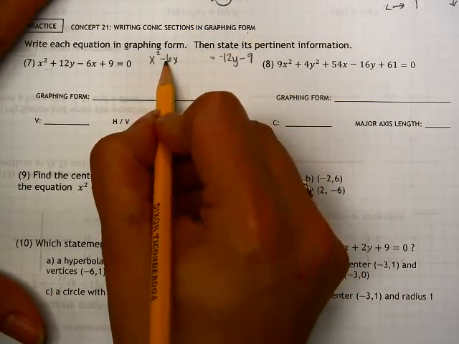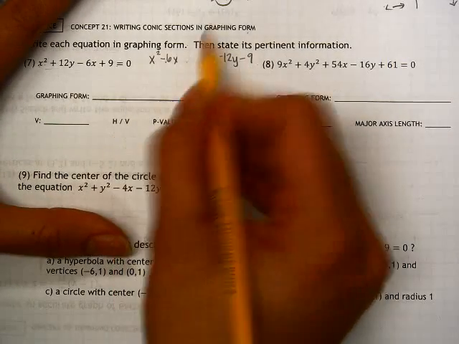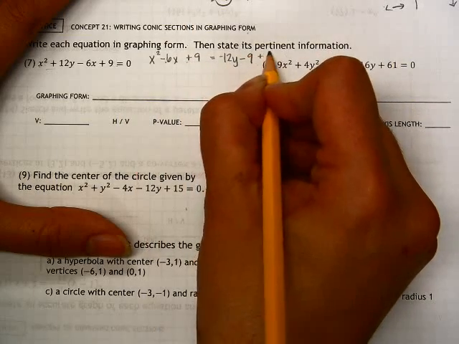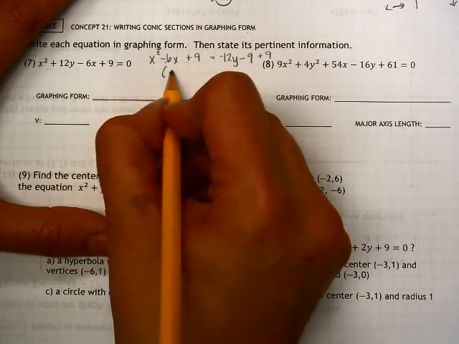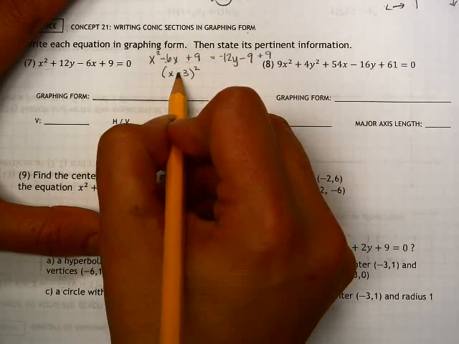And then I need to figure out what it is that I'm going to add to both sides to complete the square. That's what it's called. So I'm dividing this by 2 and squaring it, which is a 9, but I also need to add a 9 to the other side. This ends up being x minus 3 squared. How do I get that? Square root, sign of the middle.